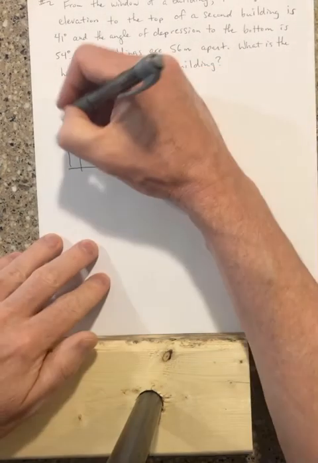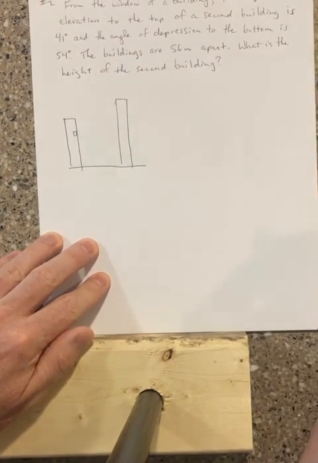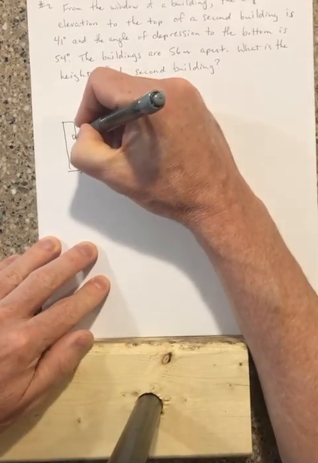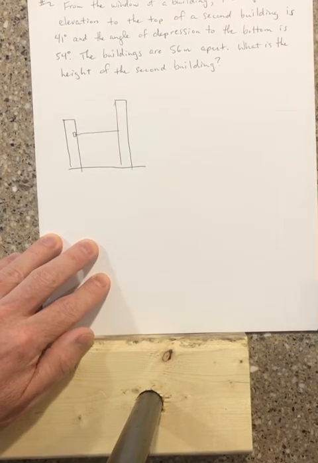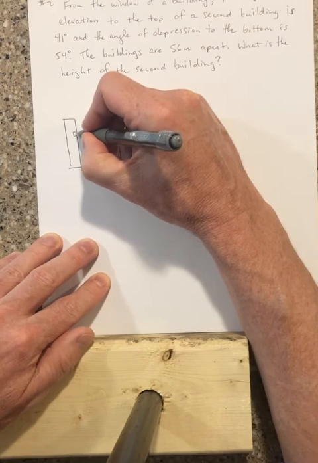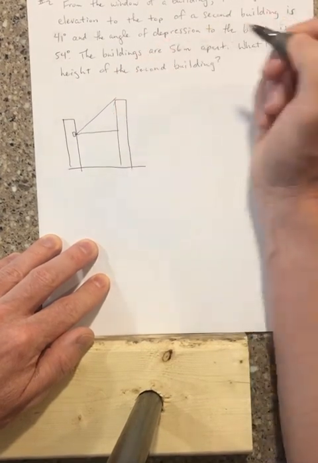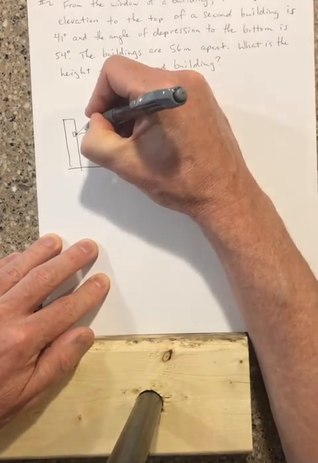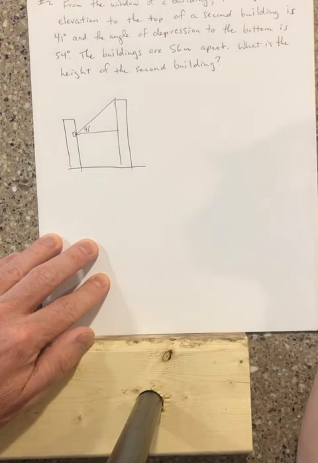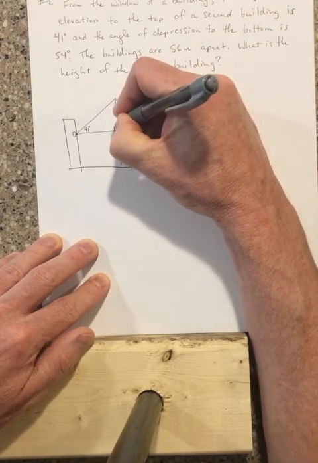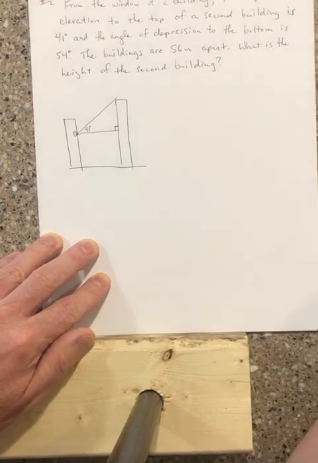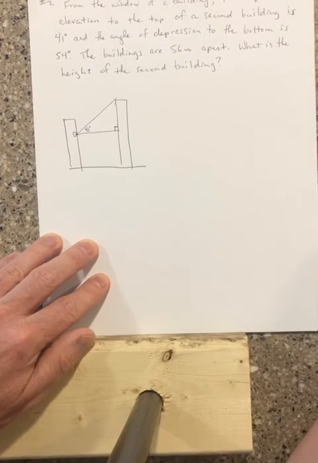So this mentions that from a window here, if we're looking out the window, straight across would be the horizontal, of course. And in this case, it says our angle of elevation to the top of the second building is 41 degrees. So we know along our line of sight to the top of the second building, we have 41 degrees. And I'm assuming these are not the Leaning Tower of Pisa, and that they were built at a right angle to the ground. So our line of sight also forms a right angle with the building.